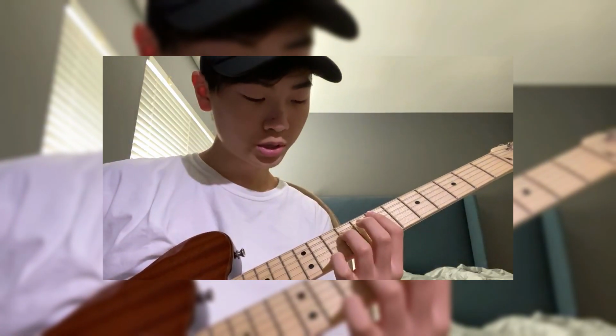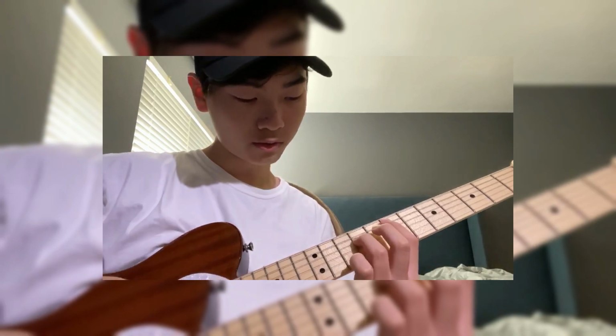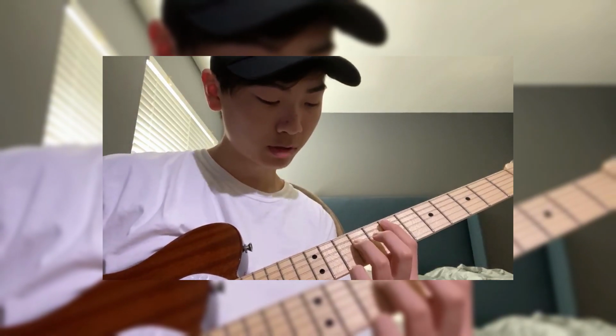And that's kind of how I did every single chord in this progression. I just played the A and the D string of each chord. It came out to something like this.